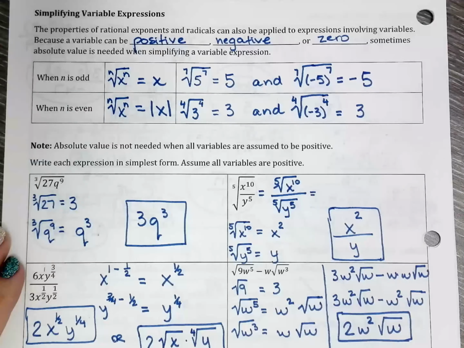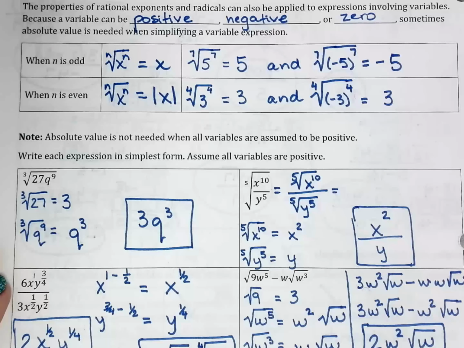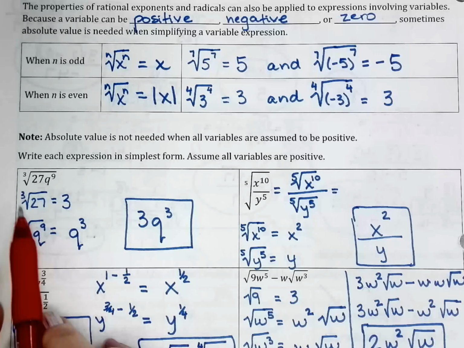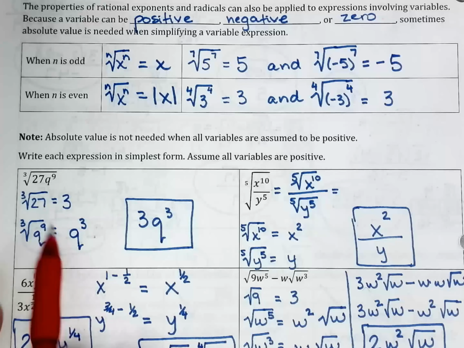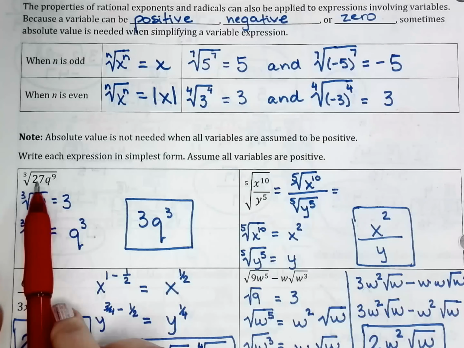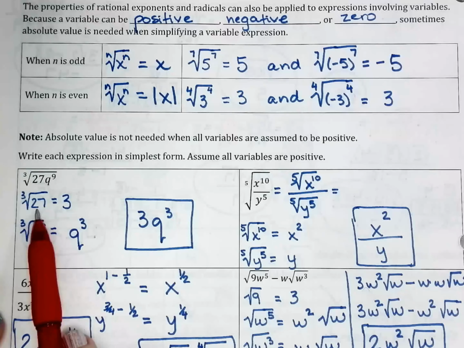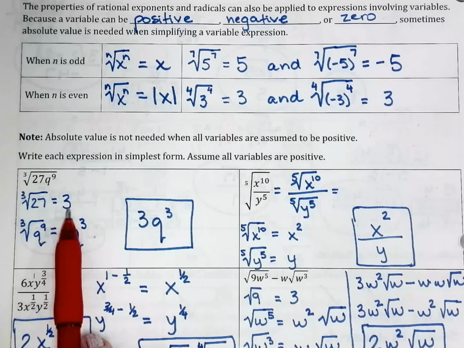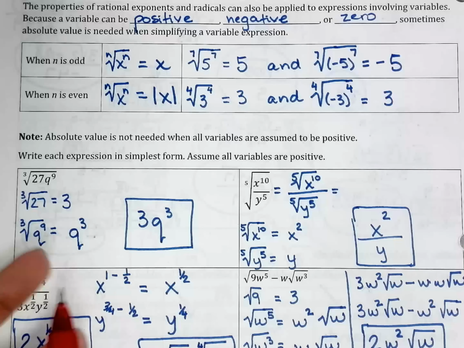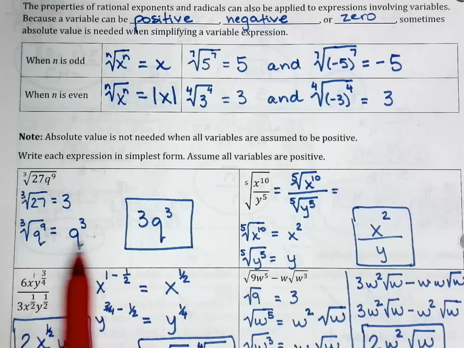Here we have the cube root of 27 q to the 9th power. I simplified them in two separate steps. One, I simplified the cube root of 27, and then I simplified the cube root of q to the 9th power. I know the cube root of 27 is 3 because 3 times 3 is 9, times 3 is 27.